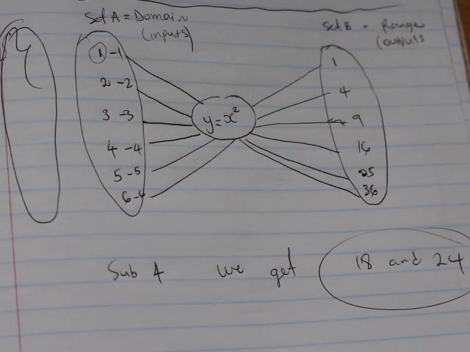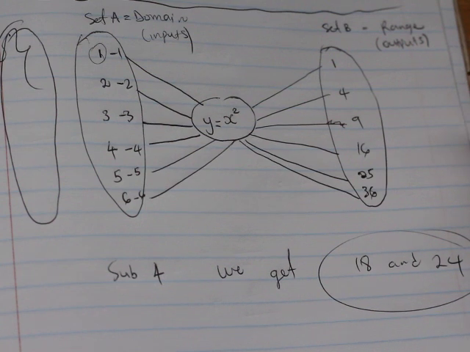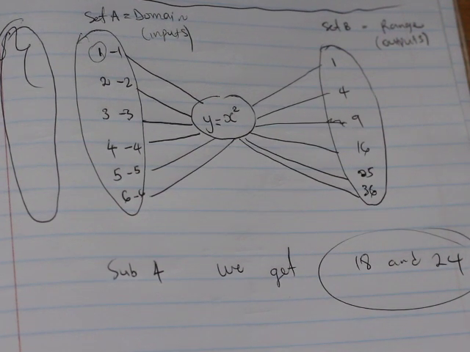The Y value, the range, needs to be unique. In other words, the outputs that we're getting must be unique. We can't be having one input giving us different outputs.